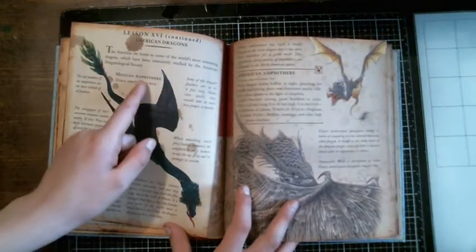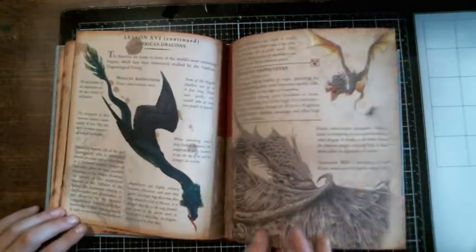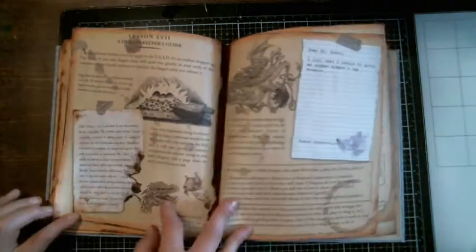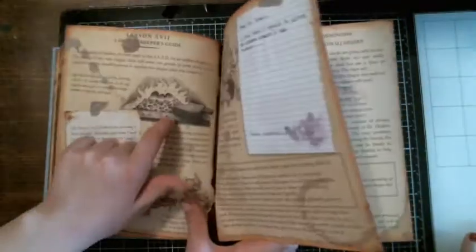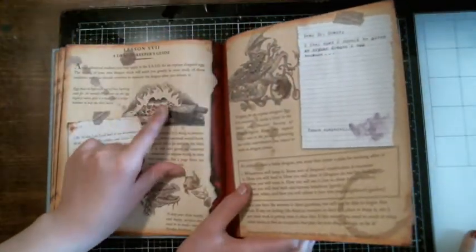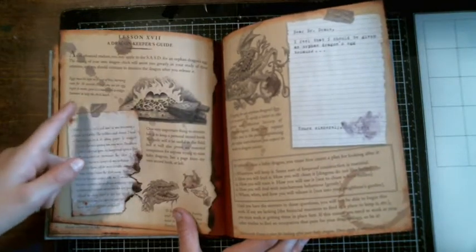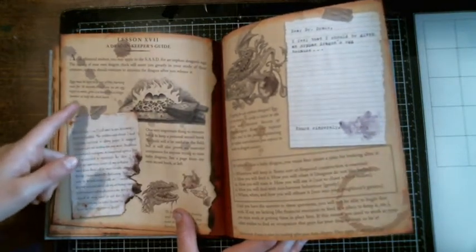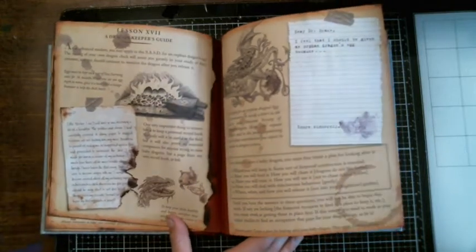A Mexican empather. It says here that eggs must be kept on a nest of live burning coals for 36 months. Oh, that's like 2 years.